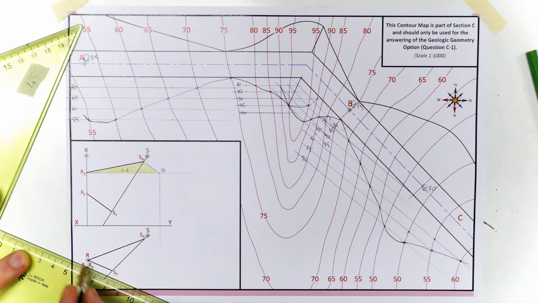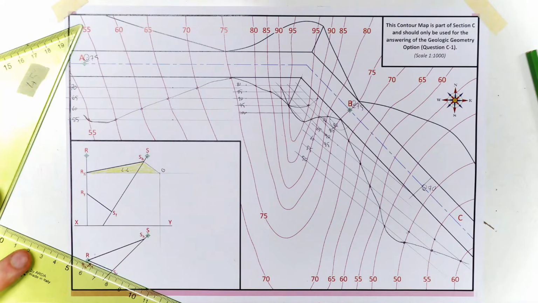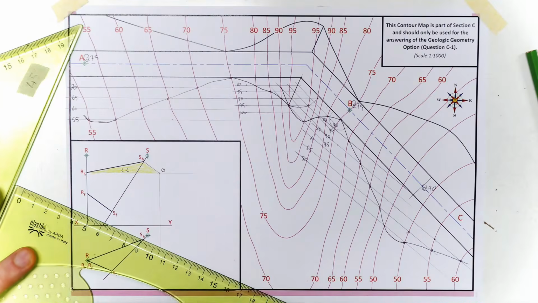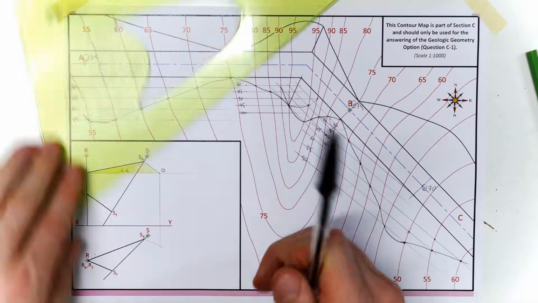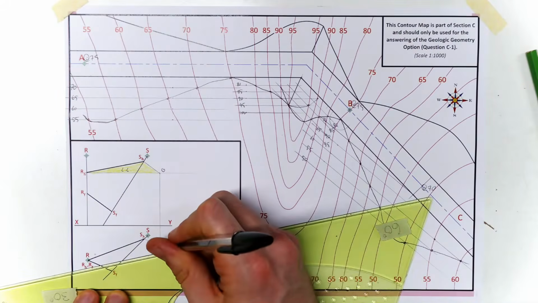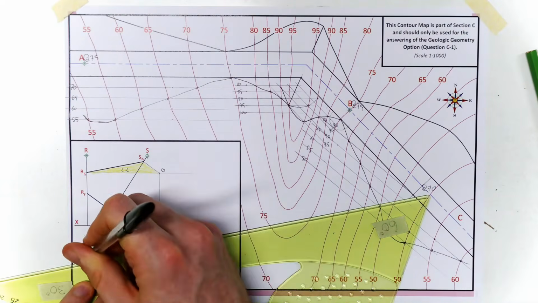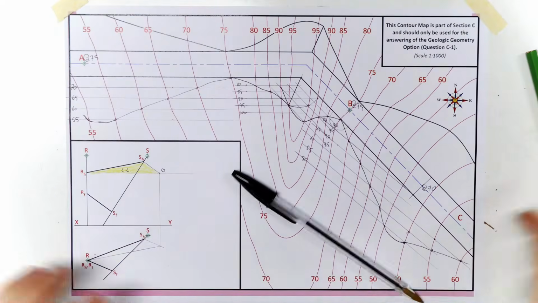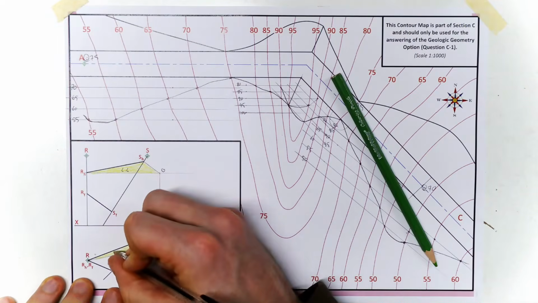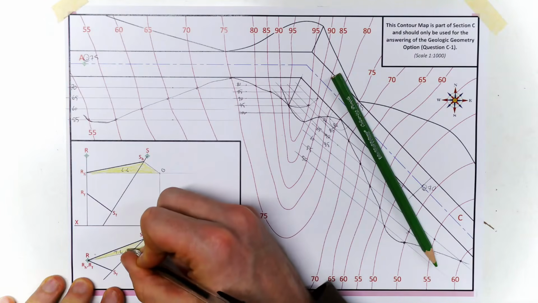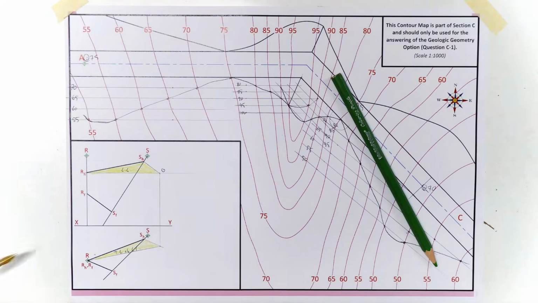So parallel to this same line from SH, and that joins back to RH. Okay, so that's our plane here again, and we've got the true length of the level line.